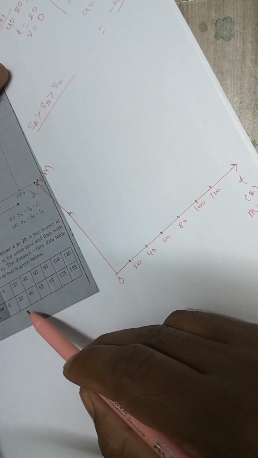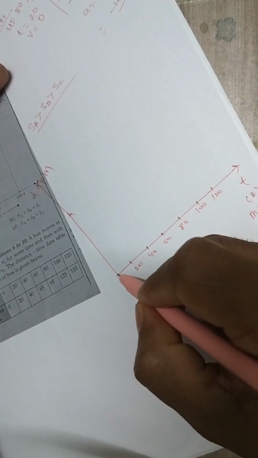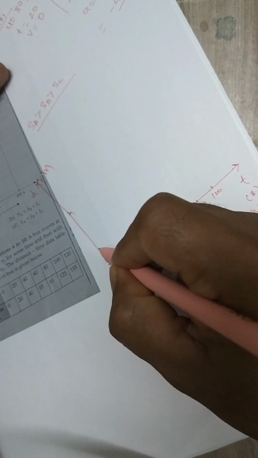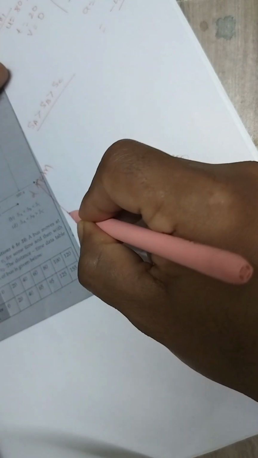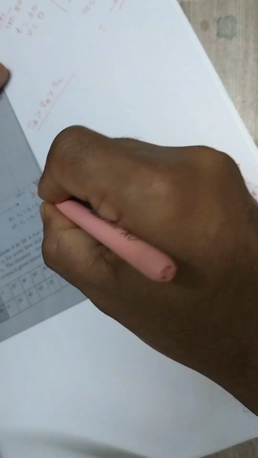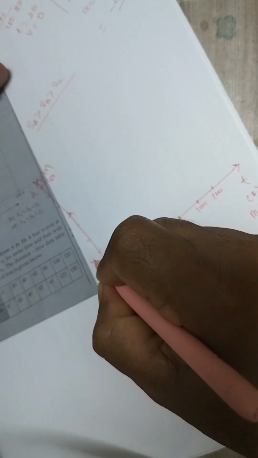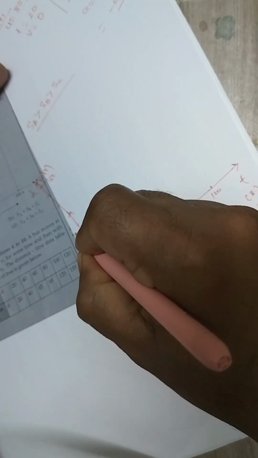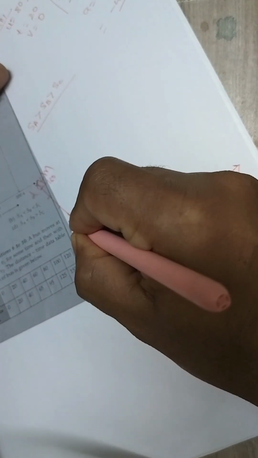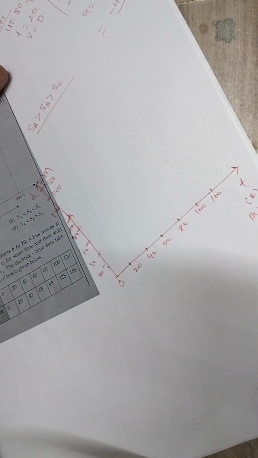The distance range is from 0 to 155, and you also take it in the form of 20, 40, 60, 80, 100, 120, 140, 160.